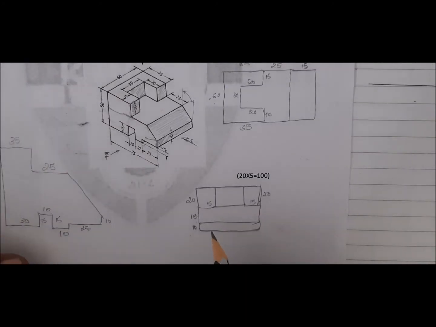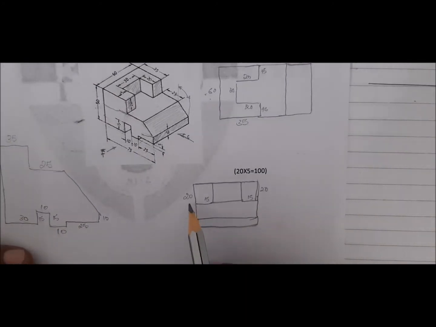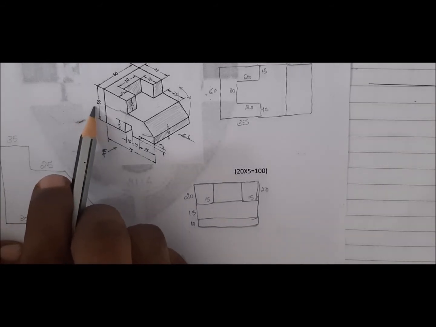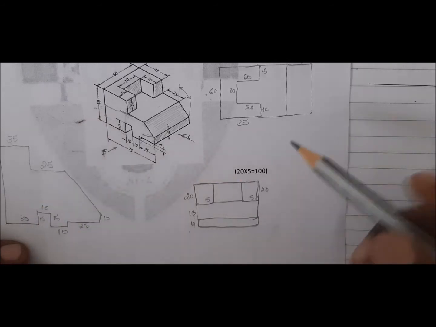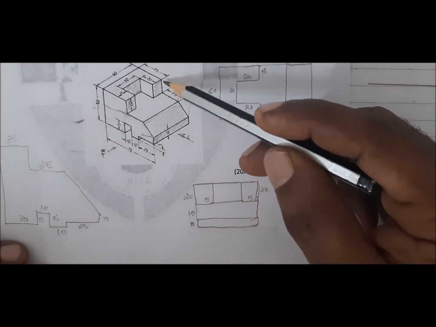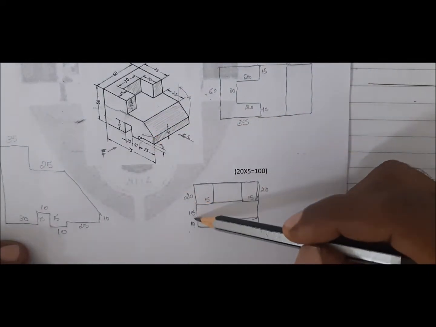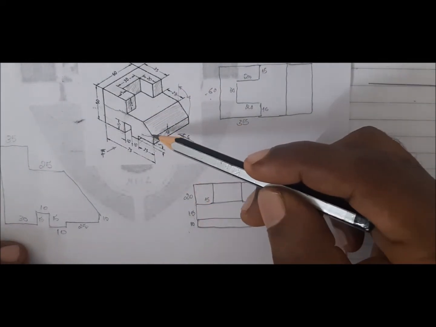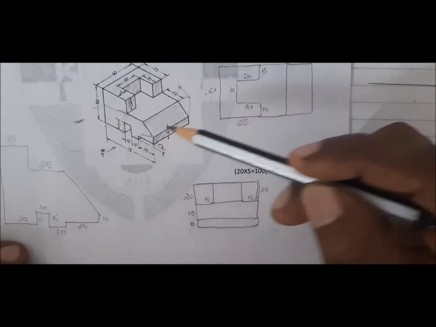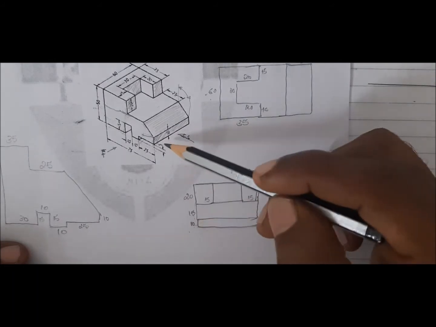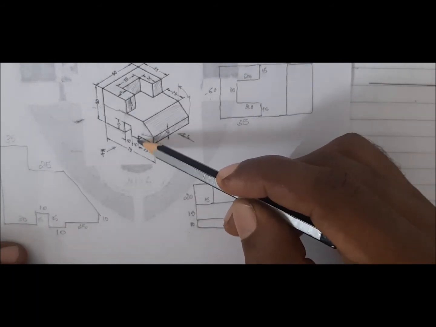Now let's check whether our answer is correct or not. 20 plus 15, 35 plus 10, 45. So altogether it's 45, but here it's 50. So we have missed something. Let's see. This is 20. This is calculated by 15, and this 10. We have missed this one.